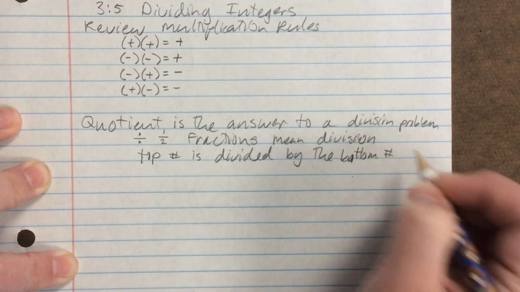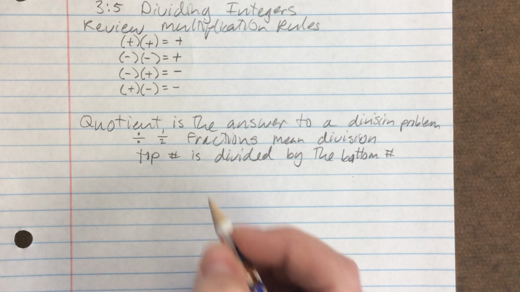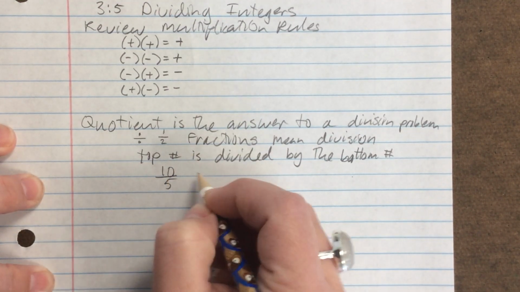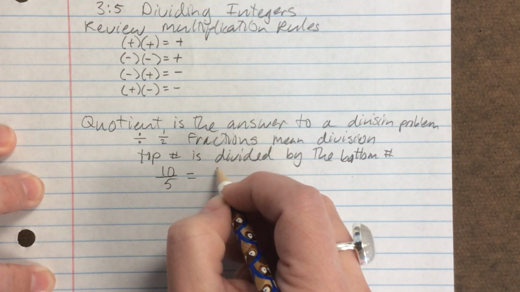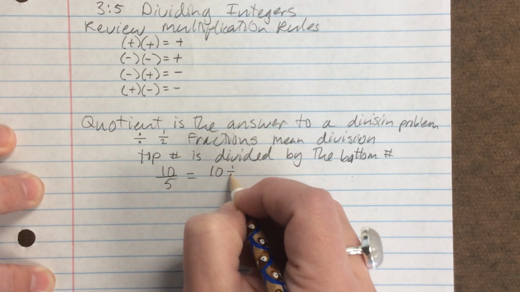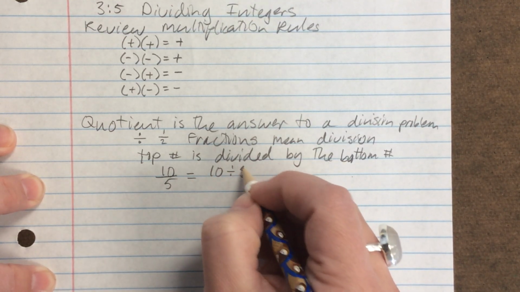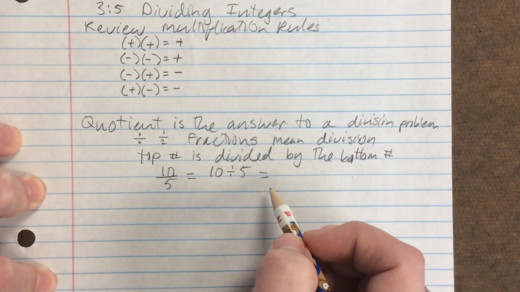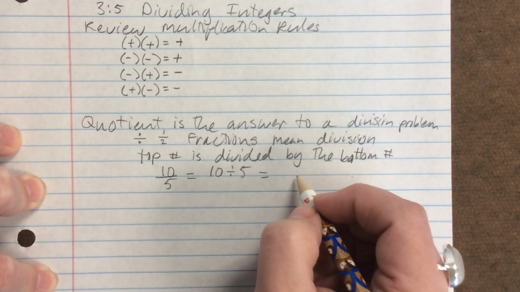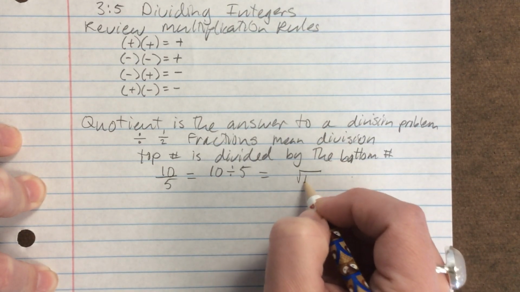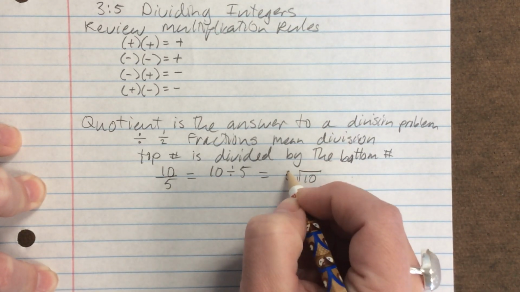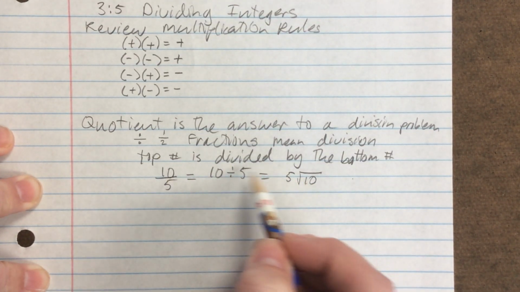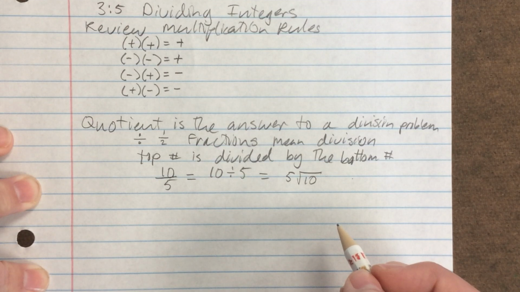So what that looks like is, if we have the fraction 10/5, this means the same thing as 10 divided by 5. And then also it means, if you're going to put it into the divide sign, the 10, or the top number, goes inside and the bottom number goes on the outside. Okay? All those three things mean the same thing.